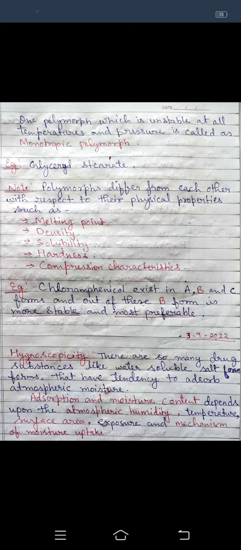So, basically, what is hygroscopicity? A hygroscopic substance is one that absorbs moisture, and moisture can be absorbed or taken up by various methods.